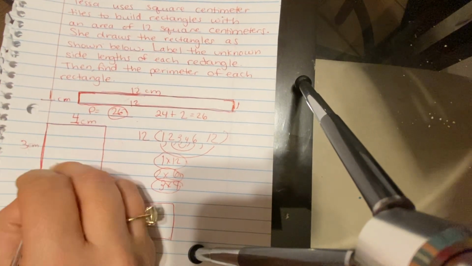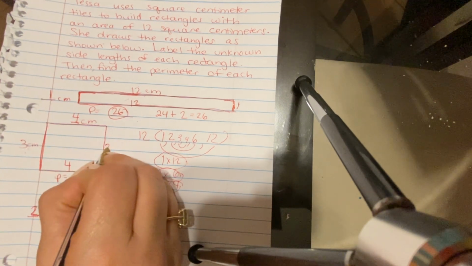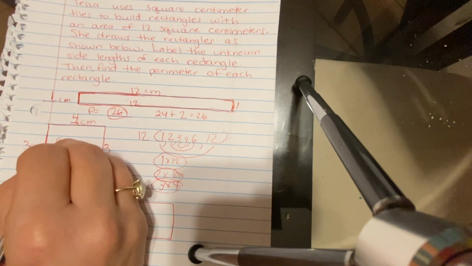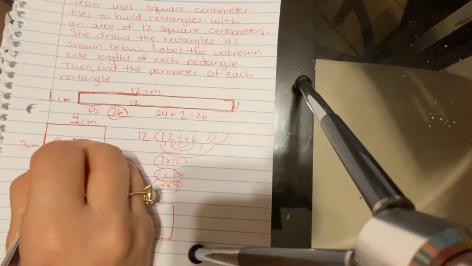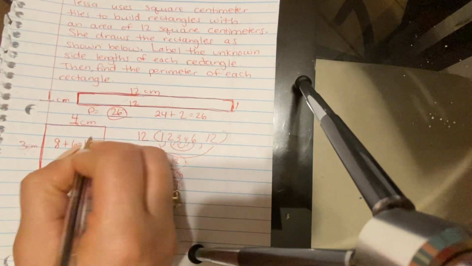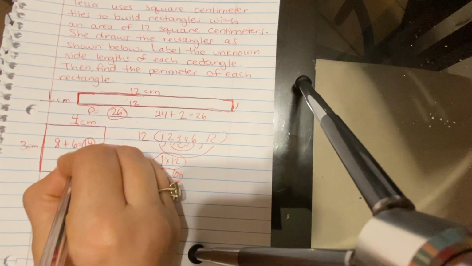If this is 4, this is 4, because rectangles have 2 sets of equal sides. If this is 3, this is 3. 4 and 4, I'm going to write it on the inside, make 8. 3 and 3 make 6, and 8 and 6 make 14. So this one had a perimeter of 14.